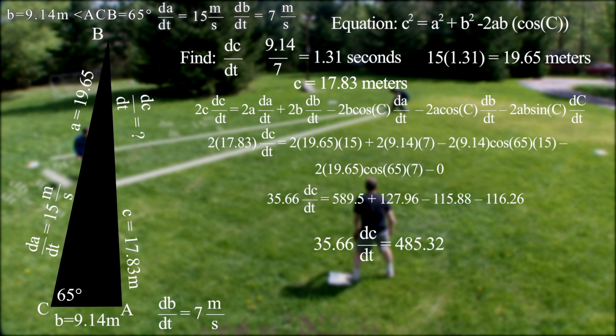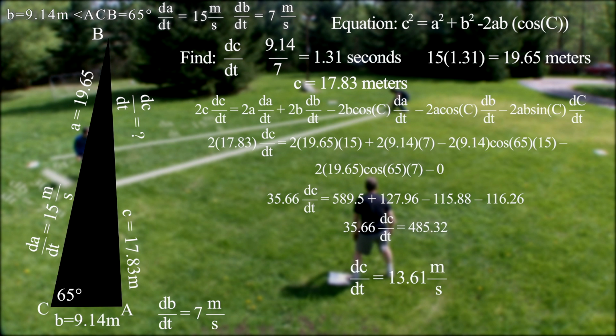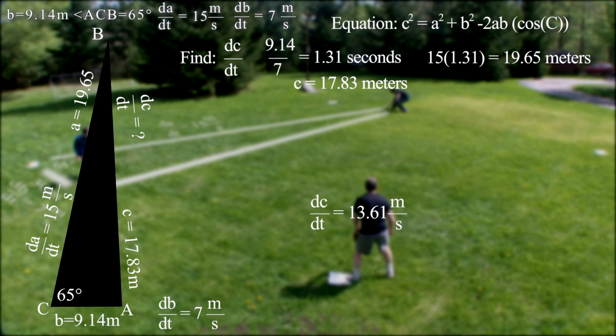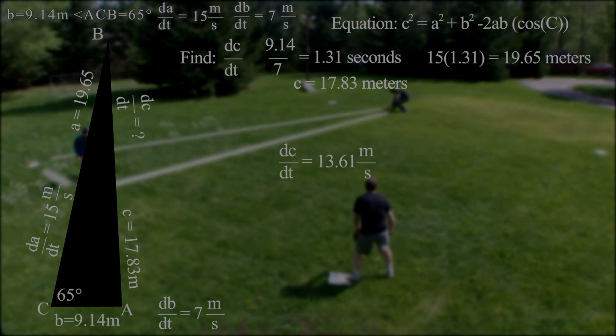Then, by isolating dc over dt on the left side of the equation, we can determine that it's equal to 13.61 meters per second. Although calculus can be used to find the change in C over time, let's look further into the situation and see if our exemplary shortstop will make the play.